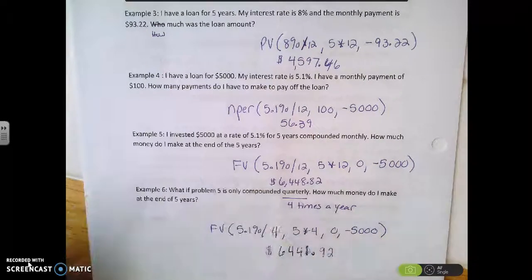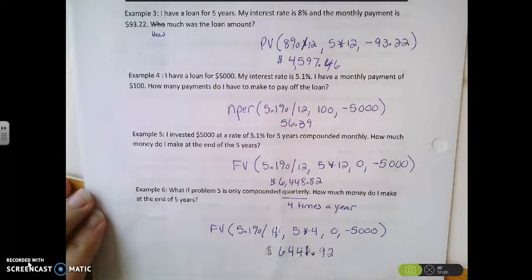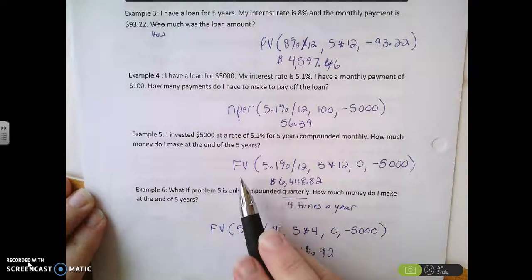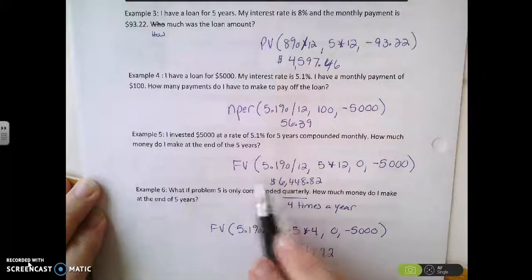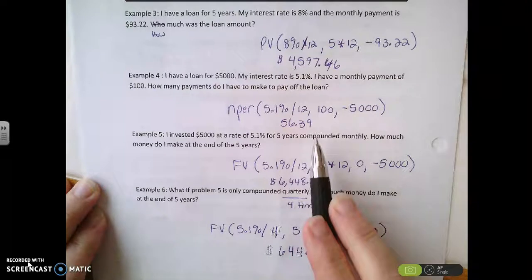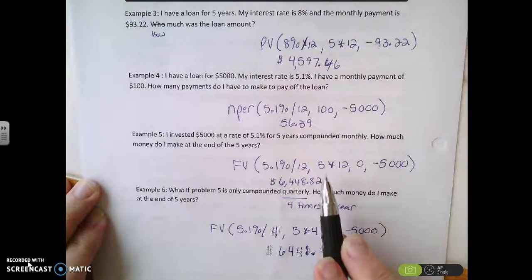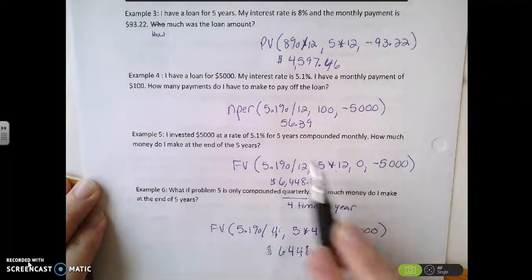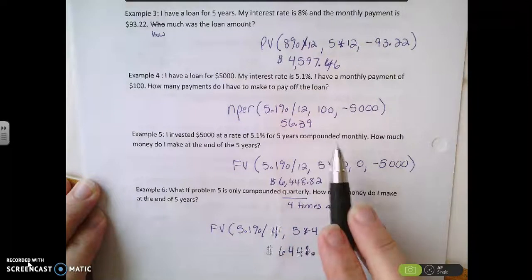The next one, I invested $5,000 at a rate of 5.1% for 5 years, compounded monthly. How much money do I make at the end of the 5 years? So this is called future value because I want to know how much money I have in the bank. So 5.1% is my rate, divided by 12 because it's compounded monthly. 5 times 12 because it's 5 years monthly.